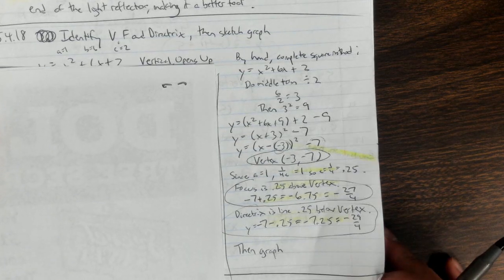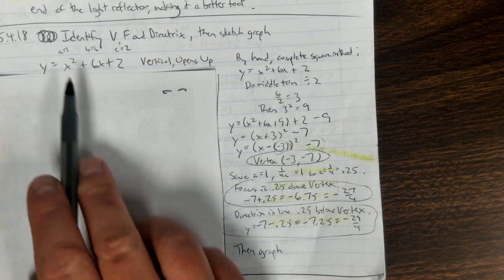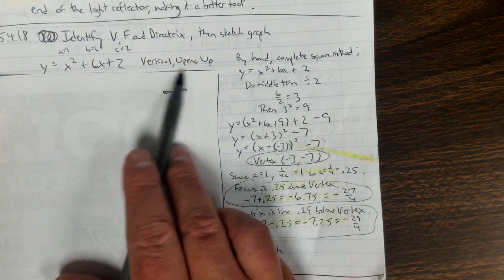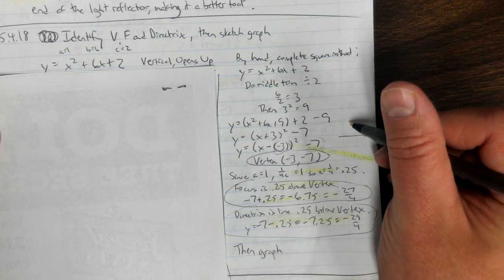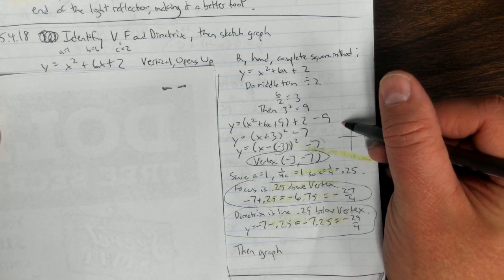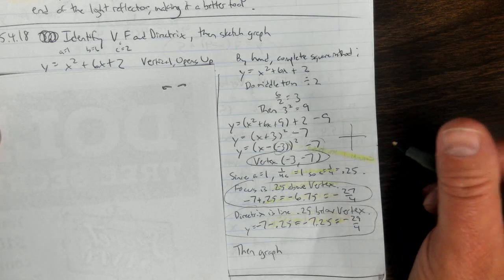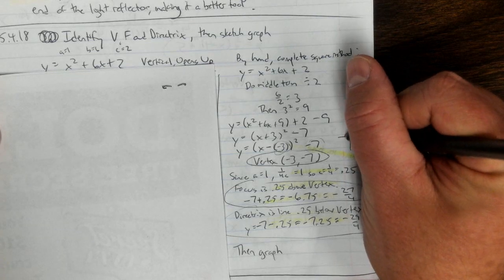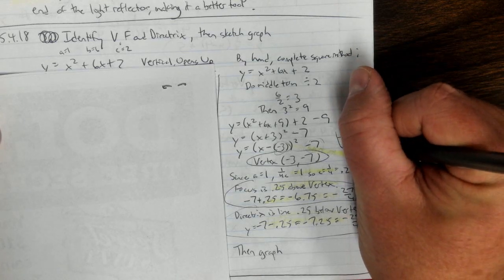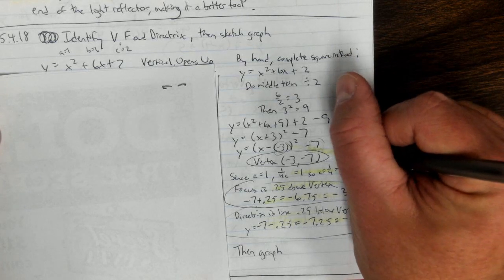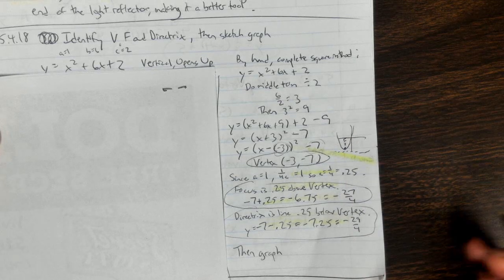So again, in your case, it's a positive x squared, it's vertical, it's opening up. The focus has to be inside this thing. I'm going to put negative 3, negative 7, like around there. So your focus has to be above and your directrix has to be below, and it's horizontal.